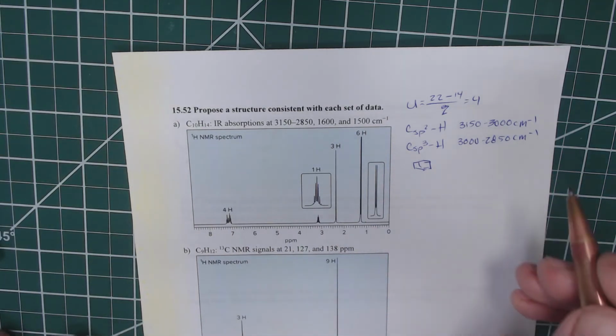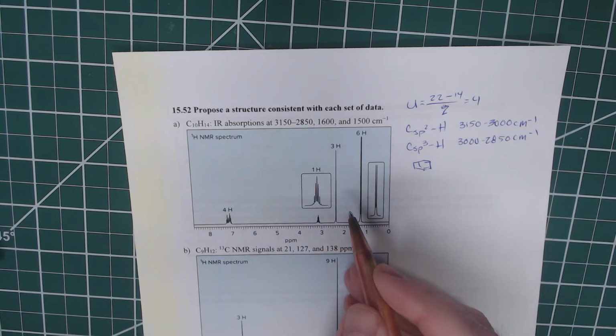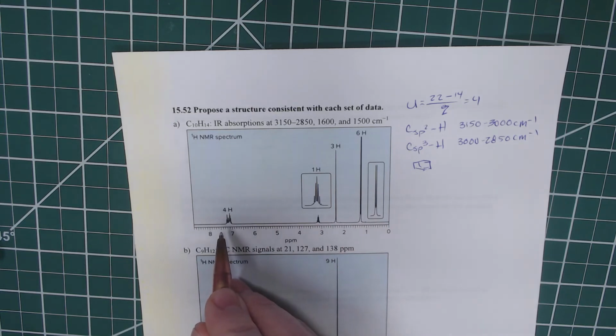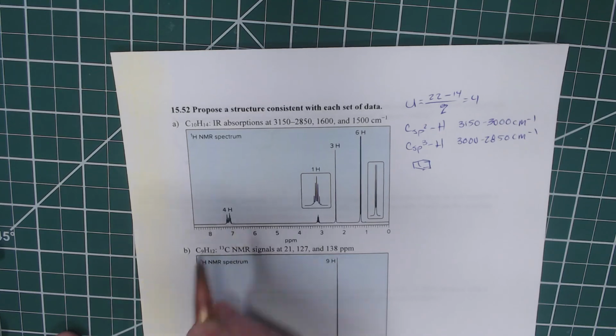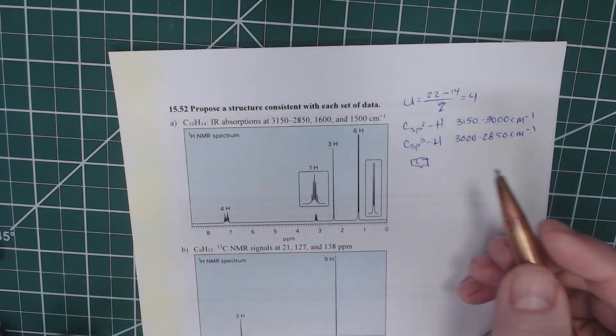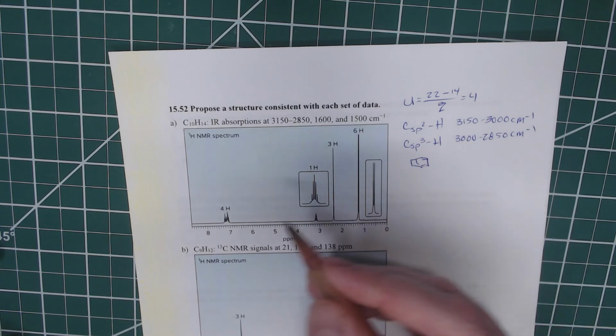So we need to look at these absorbances in the NMR. First of all, let's notice that out here in the aryl hydrogen range, we only have 4 hydrogens, and it is a multiplet. With 4 hydrogens, we will find that means that we have 2 substituents. We've got 2 different substituents here.